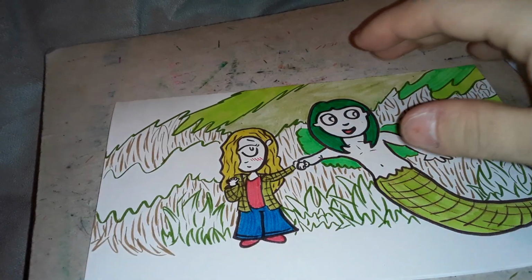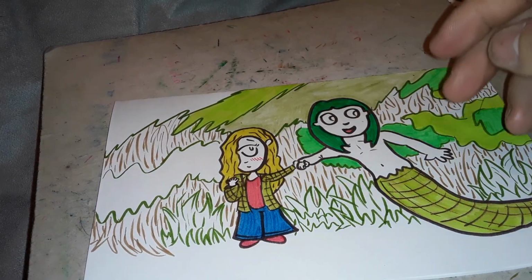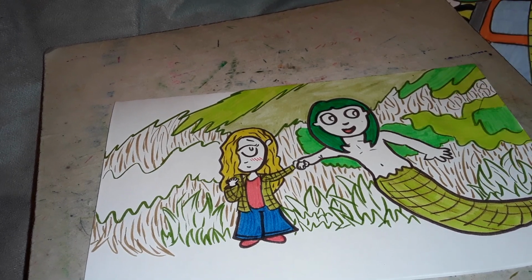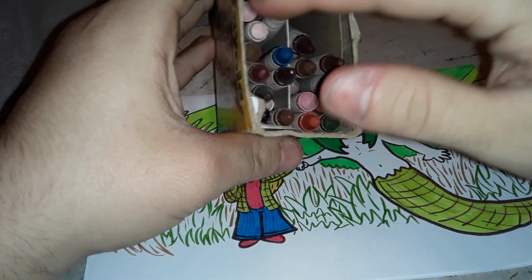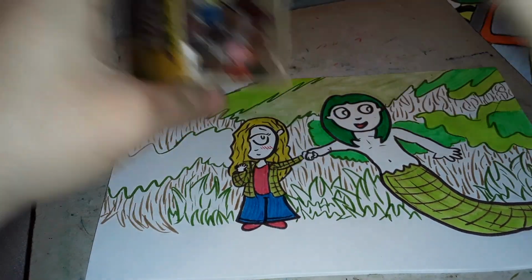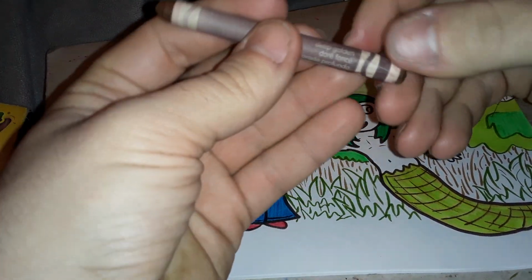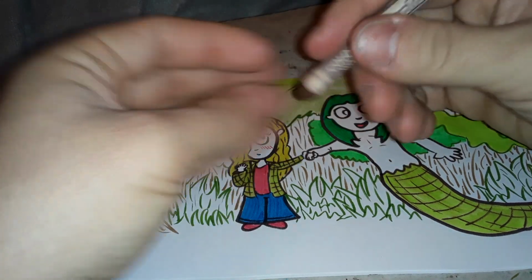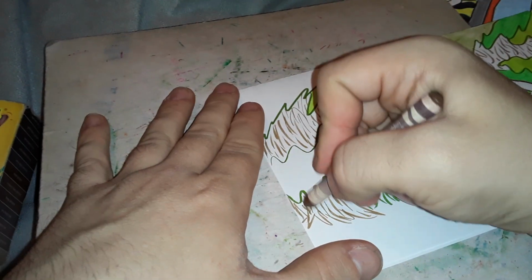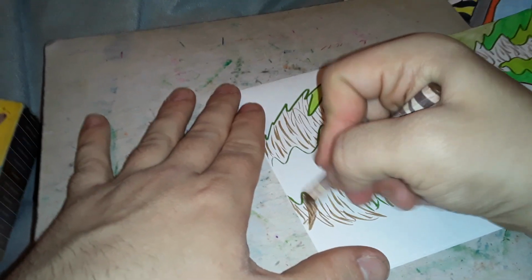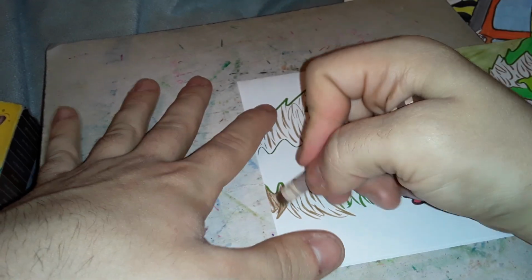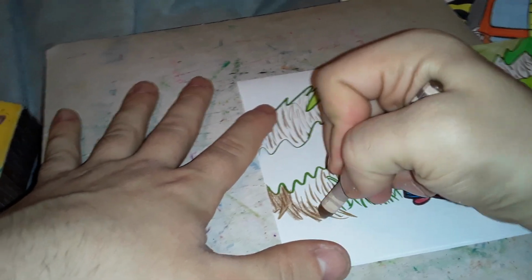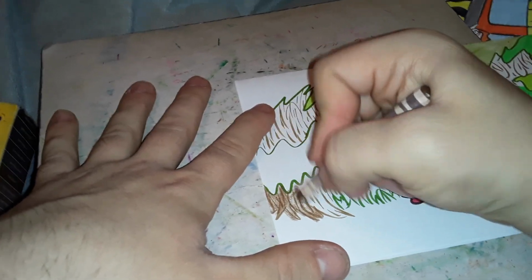Alright, let's take a break from that and color in some of the trees in the background. I got a bunch of different colors, various shades of brown. Let's just pick a random one. What's this? Deep golden. So we're going to color in this tree here. The color's coming in really gritty, so later on I'll use another crayon to blend this a little better.